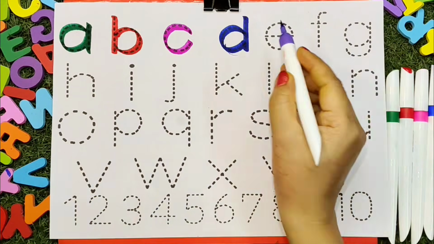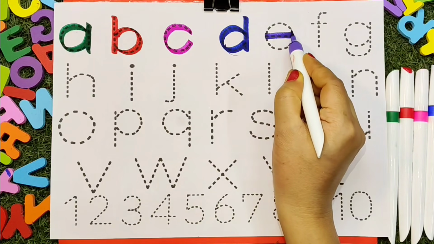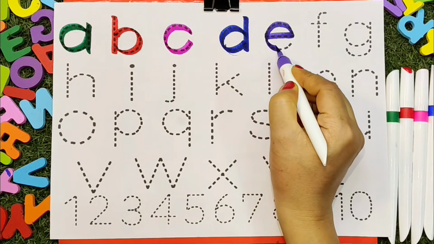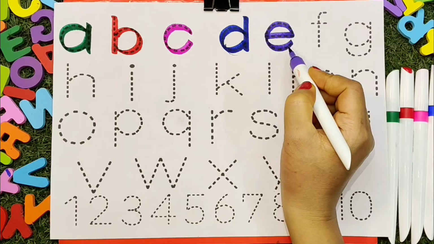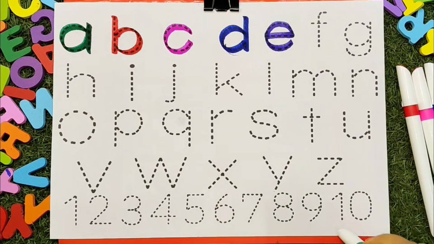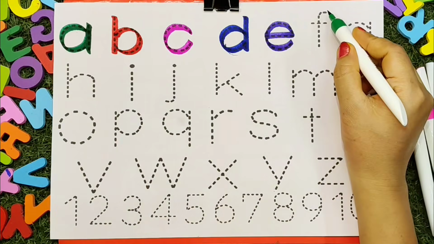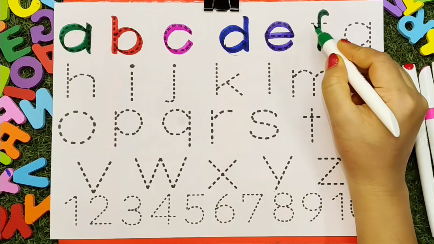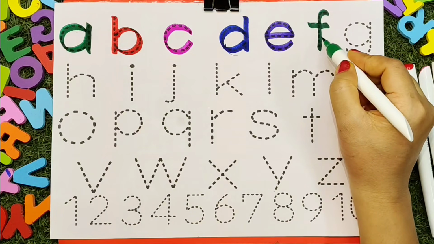Purple color. E. E for egg. Dark green color. F. F for fingers.